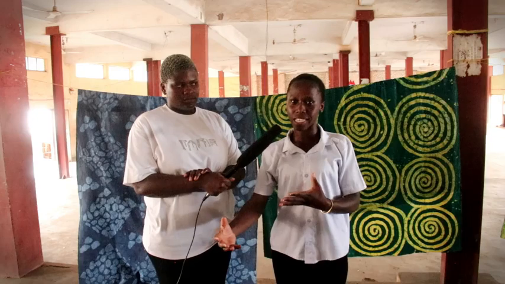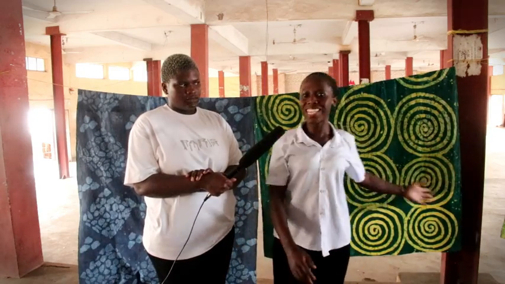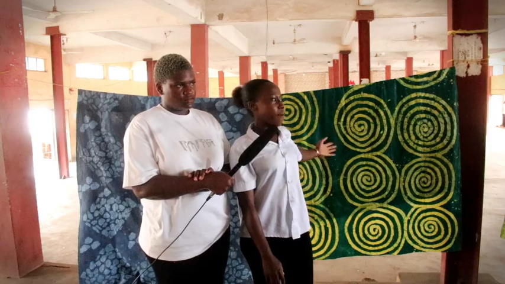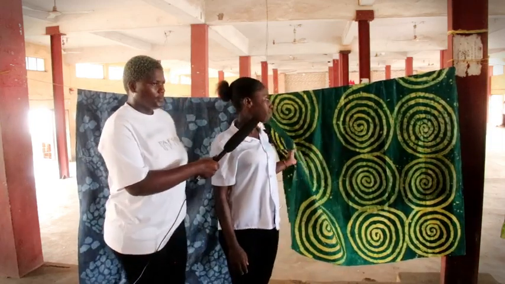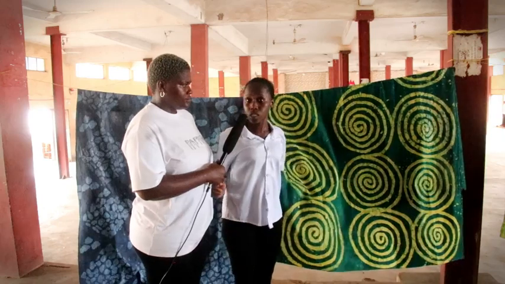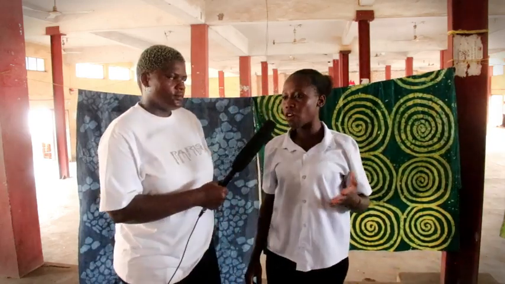Batik design or technique is all about recreating. It is a mode of creating and making new designs on a fabric. What we have here are some of the designs we've made. This design was made from a combination of dye stock, which includes hydrosulfide, caustic soda, water, and dye stock.